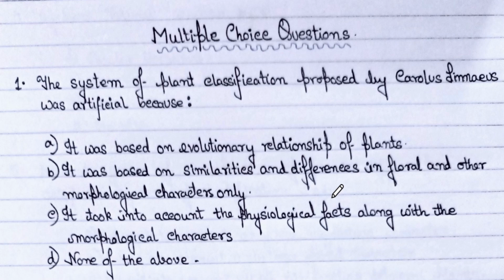It was based on similarities and differences in floral and other morphological characters only. Okay, let us skip this option for considering it later. Now the third option is it took into account the physiological facts along with the morphological characters. This is obviously no, because it did not take into account the physiological facts along with morphological characters. So A and C eliminated.